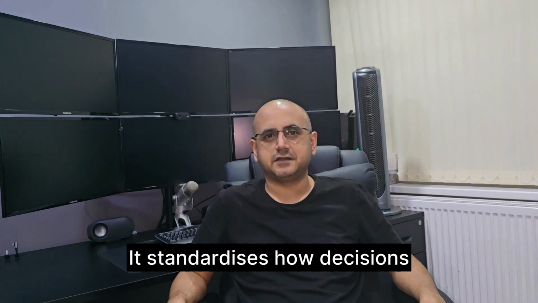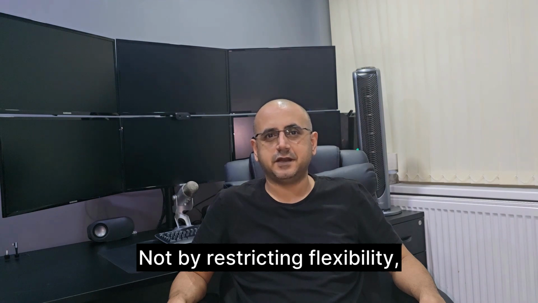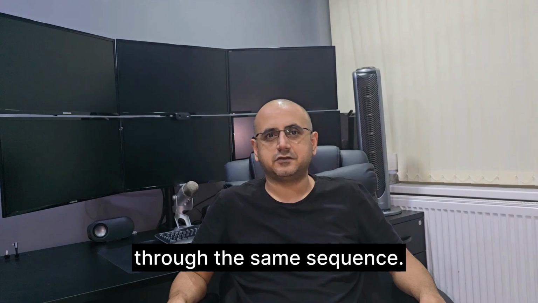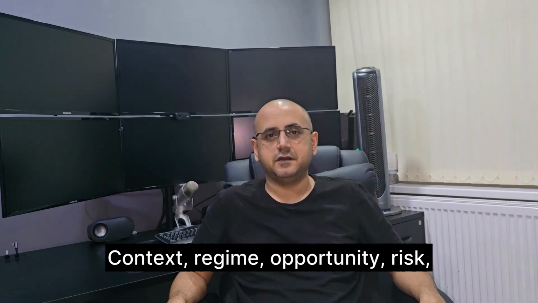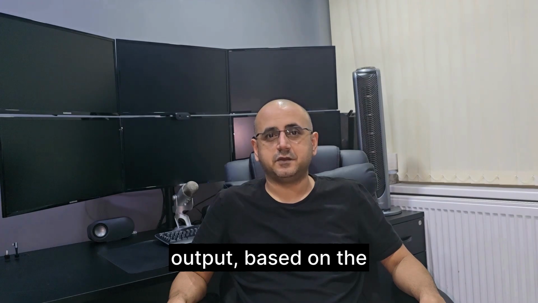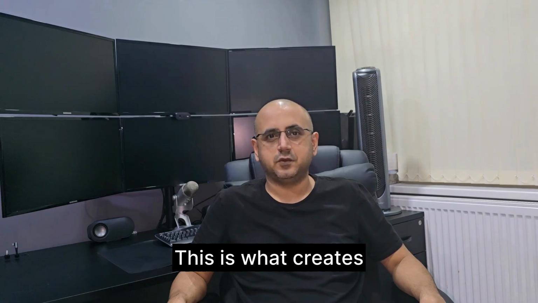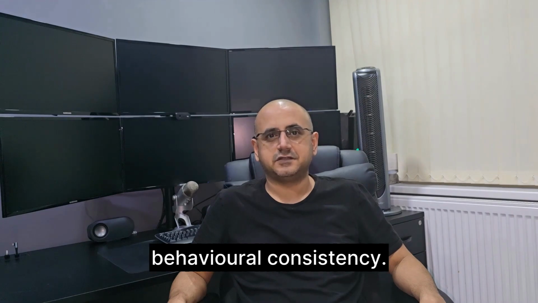It standardizes how decisions are made, not by restricting flexibility, but by defining it. Every trade is processed through the same sequence: context, regime, opportunity, risk, execution. This sequence does not change. What changes is the output, based on the information within each layer. This is what creates behavioral consistency.